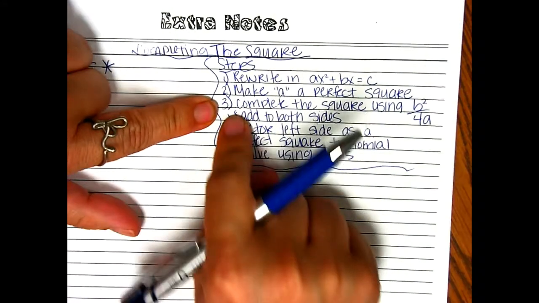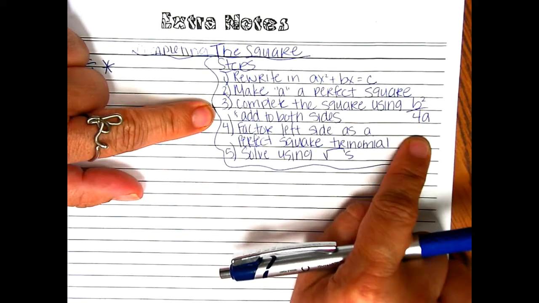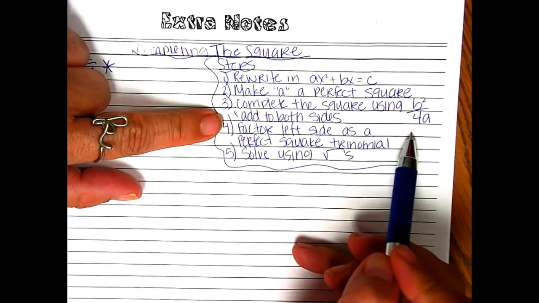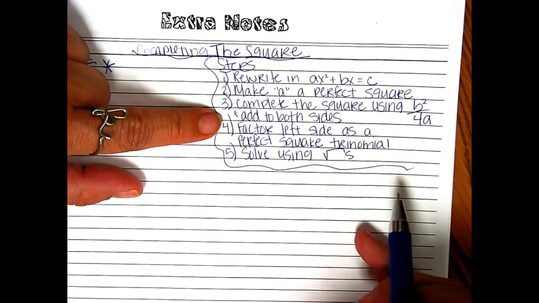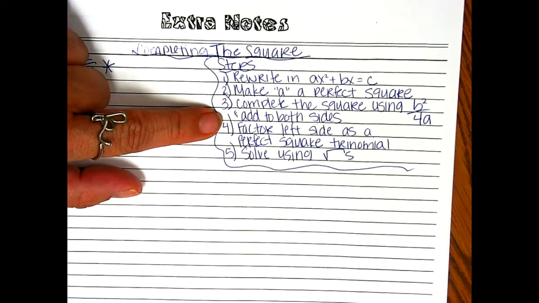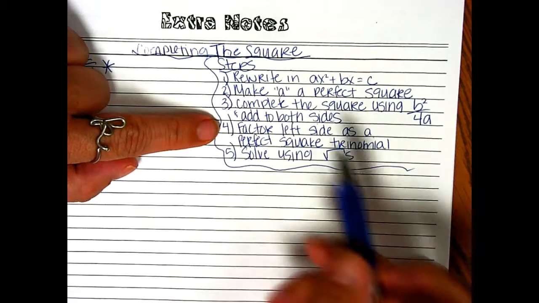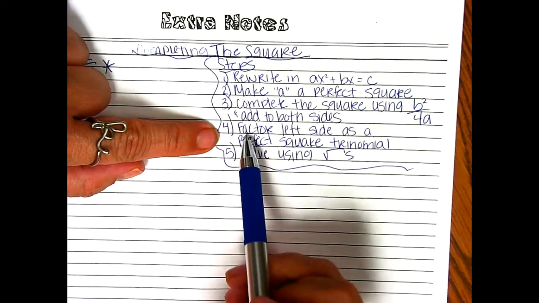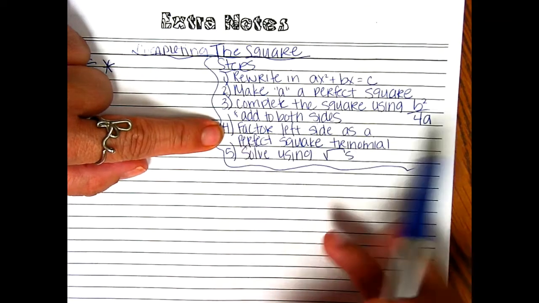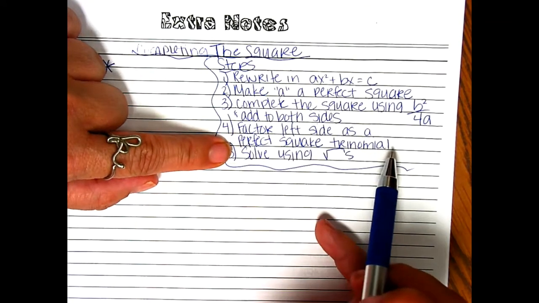Okay, once that's happened, you're going to complete the square using the b squared over 4a, and you're going to add that number to both sides of your equation. Because remember, if we add the same thing to both sides, we haven't changed the equation technically. It's still balanced.